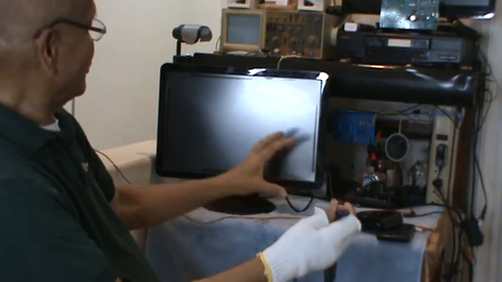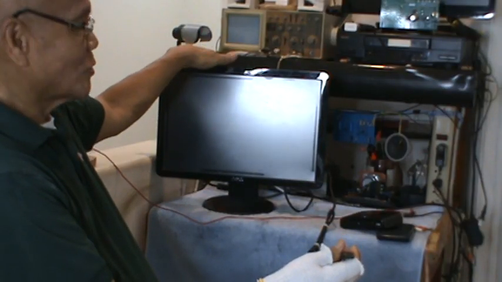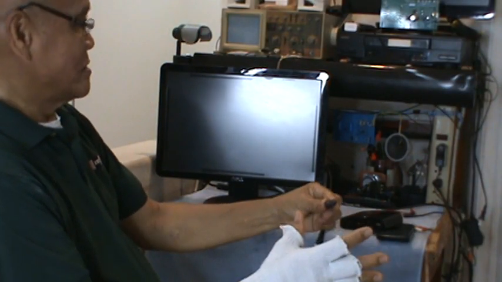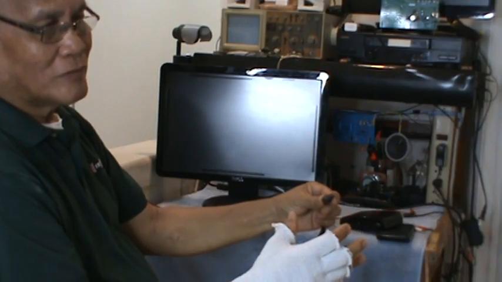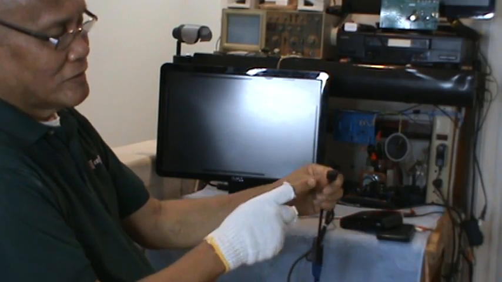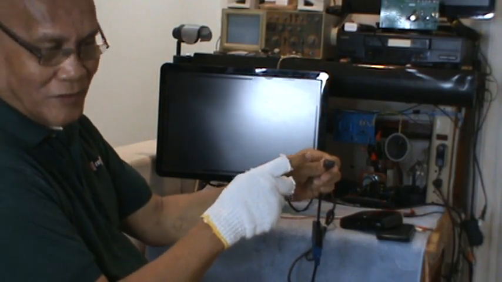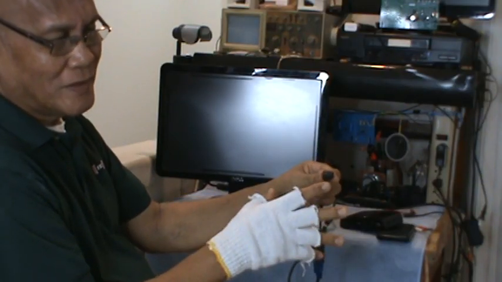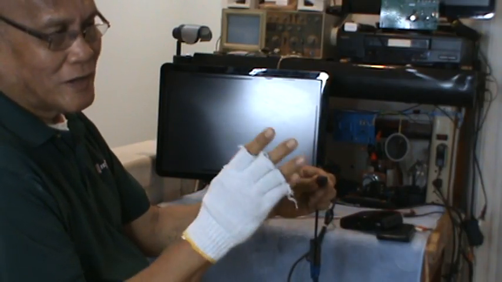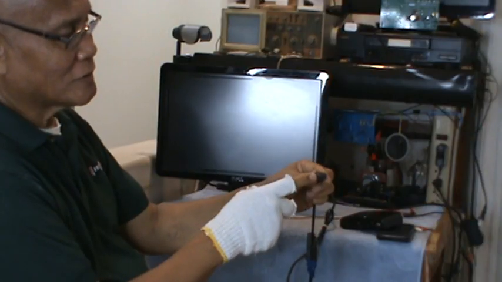So if we try to use this computer monitor as our display for our TV channel, that TV tuner should have an output which is high definition.